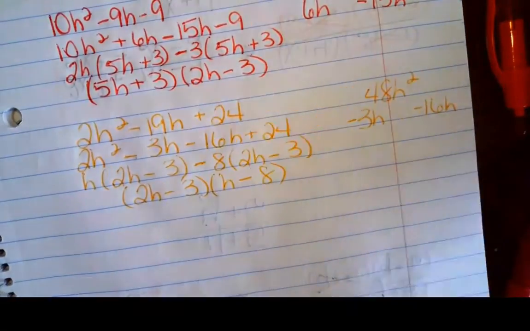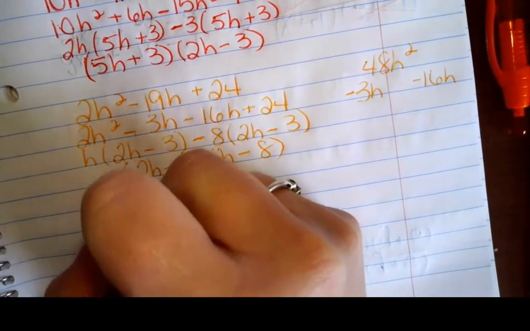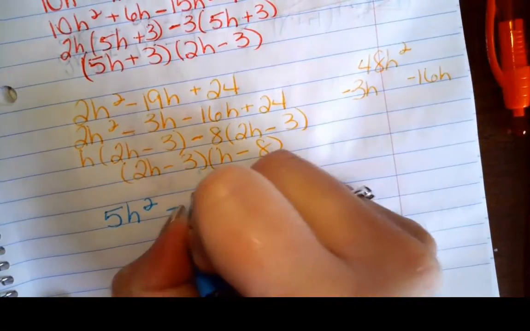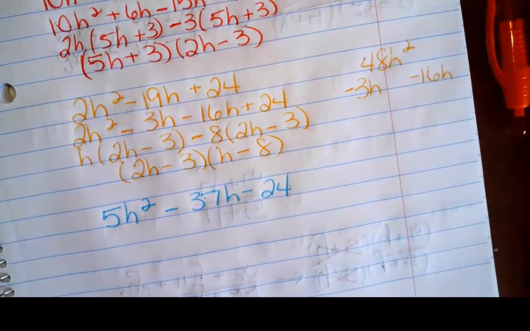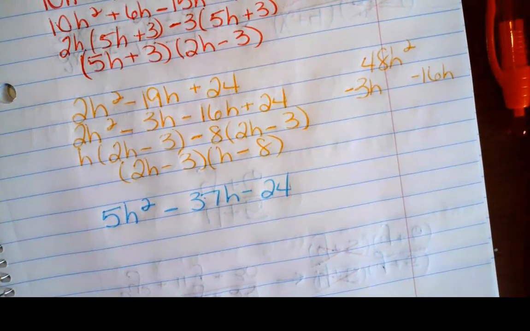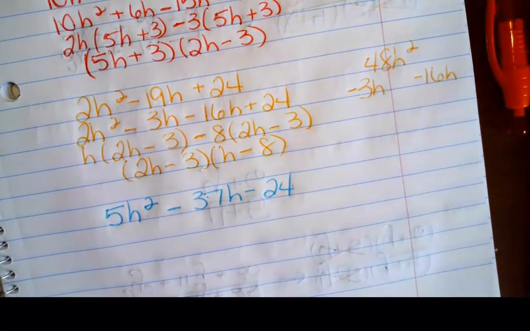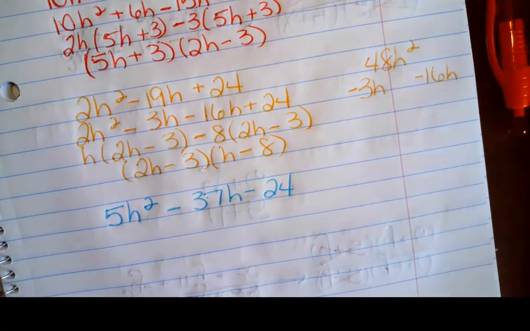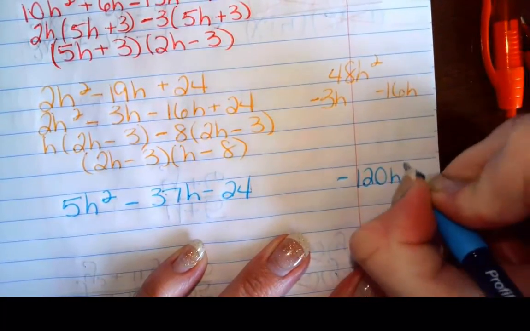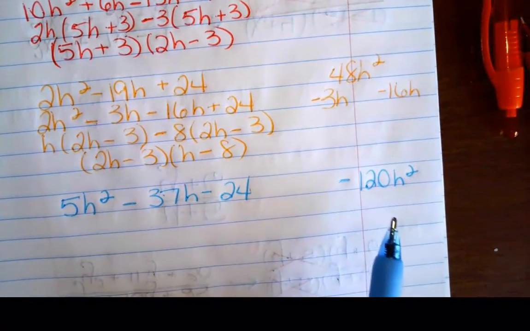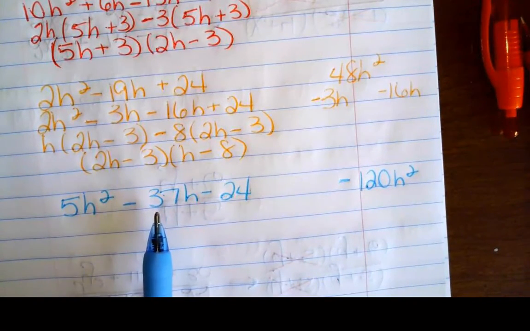All right, last one. I'm going to take this denominator and factor it down. So a 5h squared minus 37h minus 24. Okay, and then what do I get? I end up with, doing the AC method, 5 times 24 is going to give me 120. So I've got a negative 120h squared. So two numbers that multiply to a negative 120, my signs are different, that when I subtract, I get a negative 37.